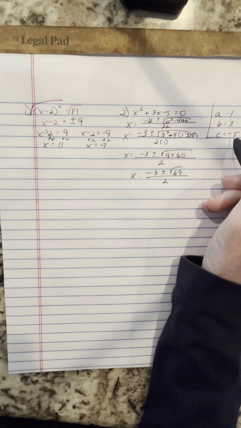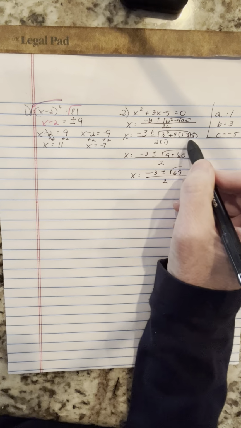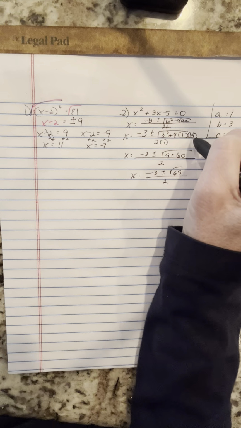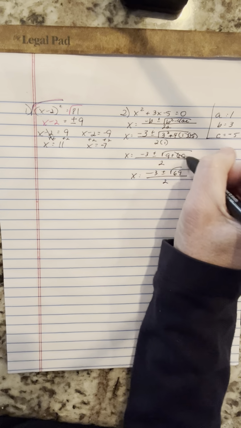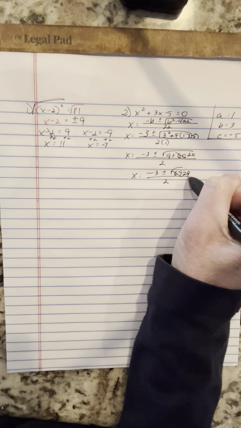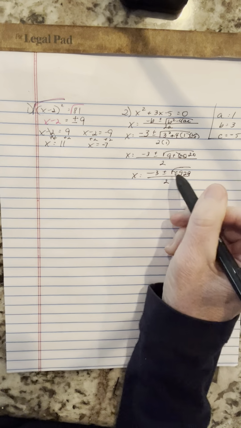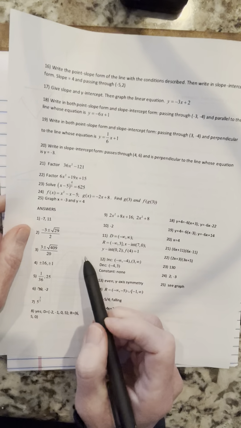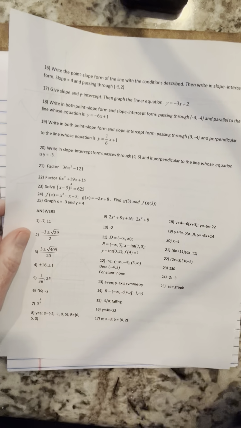Negative 5, negative 5. So 4 times 1 times positive 5, because that turned into a positive. So this is 20, so that makes 29 under there. Okay, answers are right here, and that 69 just didn't seem right, so I went and looked.